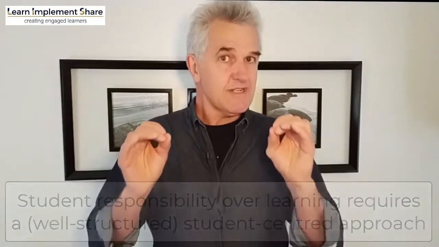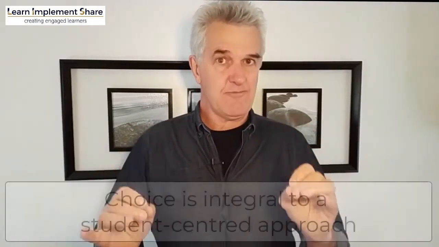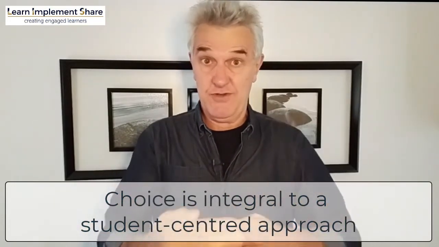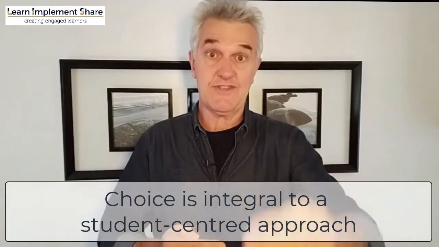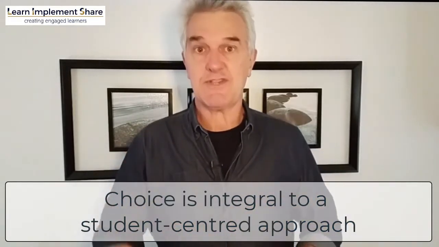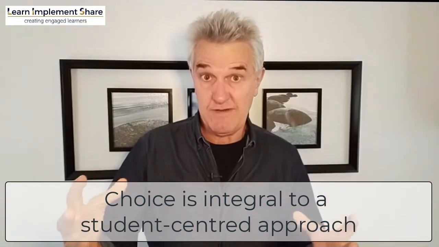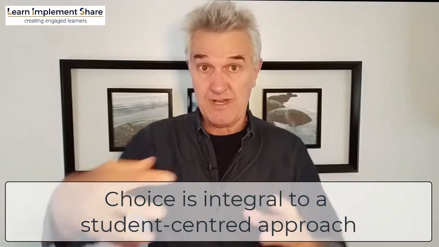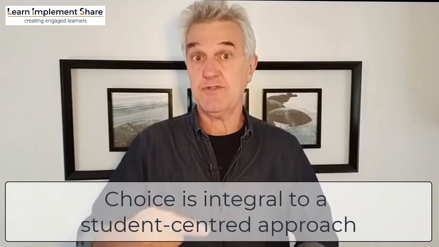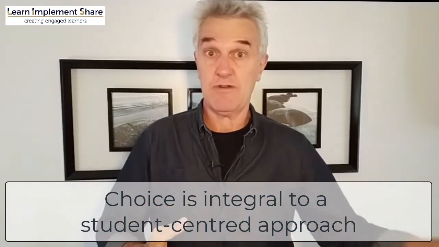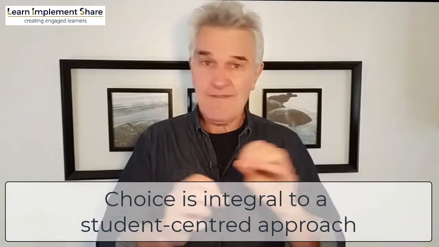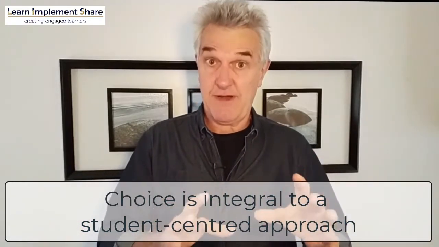So choice can come in a number of forms. It could simply be having a highly structured unit plan, but having the kids go through at their own pace. So their choice is, how much shall I do today? And especially if you lump the homework in with the lesson work. So if they've got the choice then to do more during the lesson so they have less homework or no homework, or they might be tired in the lesson and think, well, I'm just going to do this at home. Even that choice is a paradigm shift.